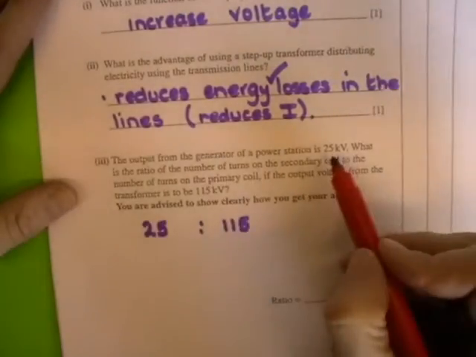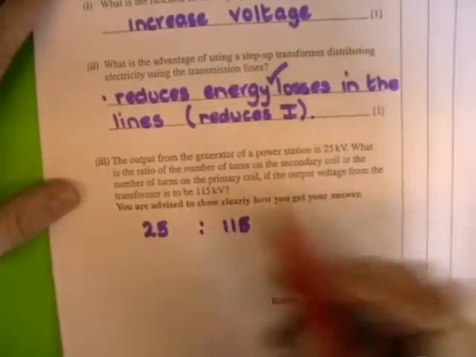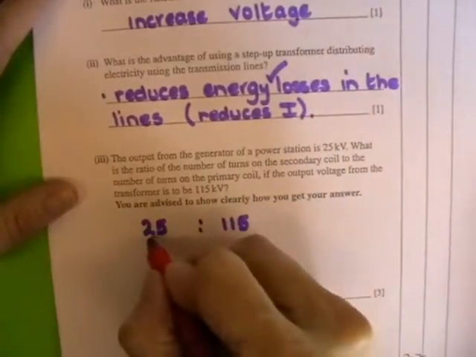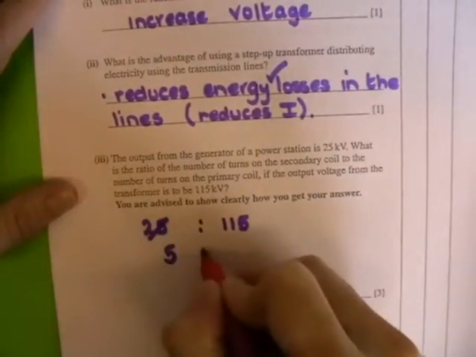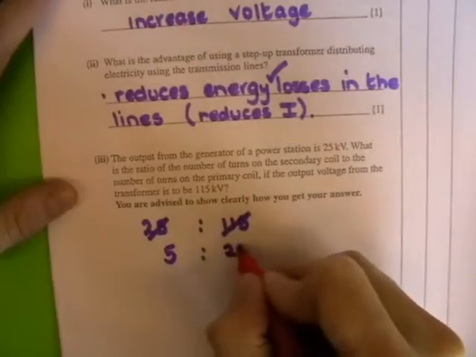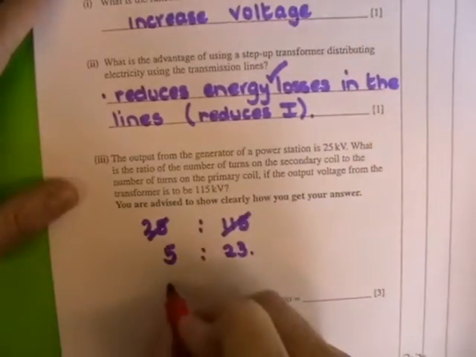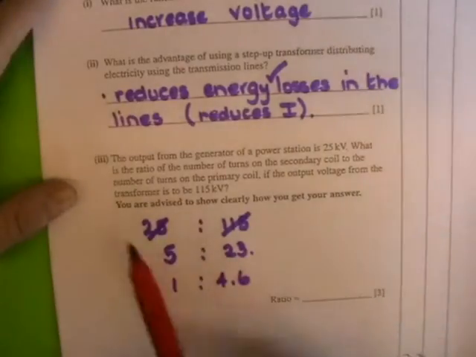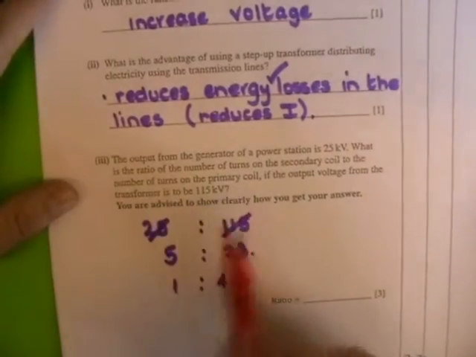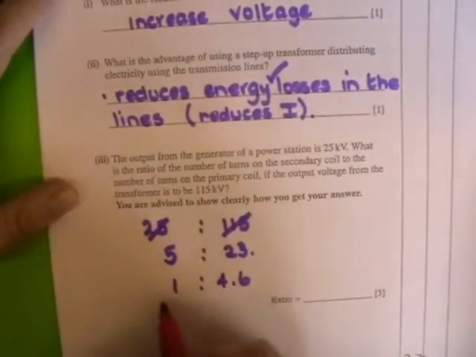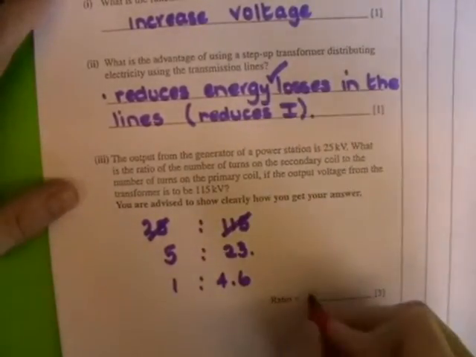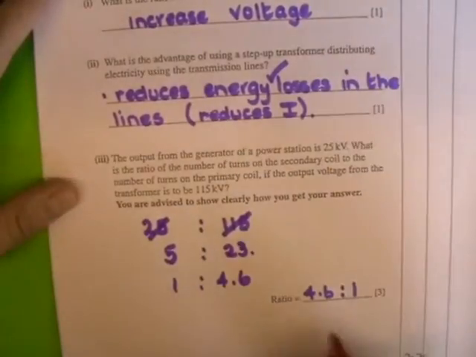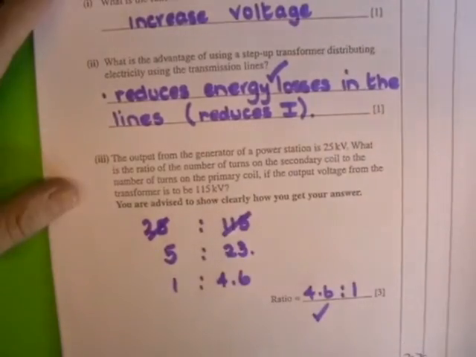Now I can get away, again, without writing the kilo out as 3 noughts because they'll just cancel each other out. So if you do a wee ratio idea there, if you divide by 5 on each side, you get a ratio of 5 to 23. And that ratio, if you divide by 5, comes out as 1 to 4.6. So it says, what is the ratio of the number of turns on the secondary to the primary? So we have to write it the other way around when we write our answer in. So it's 4.6 to 1. Or even if you just had written 4.6, you would get that right.